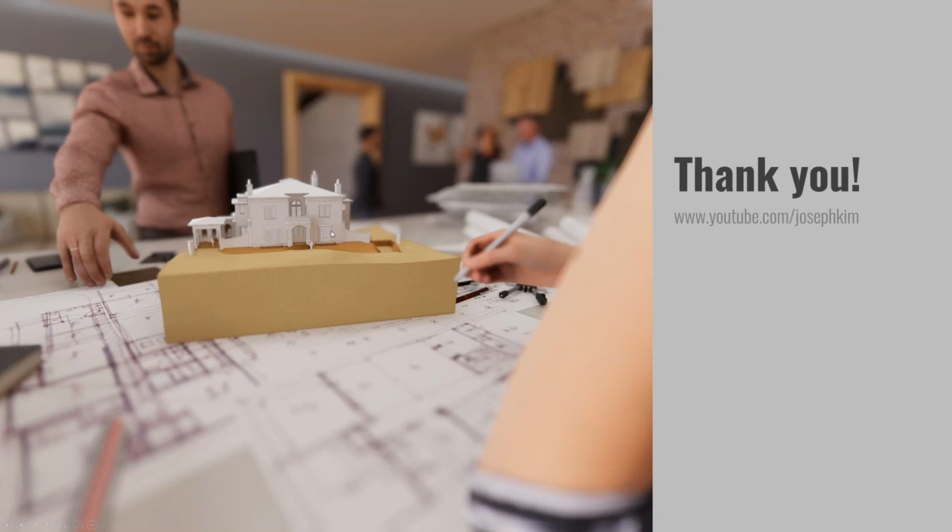And hopefully this was enough to get you inspired and understand the capabilities of what Enscape and SketchUp are capable of doing, and doing fantastic looking interior renders.